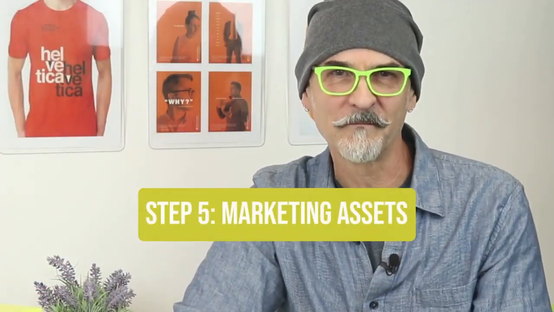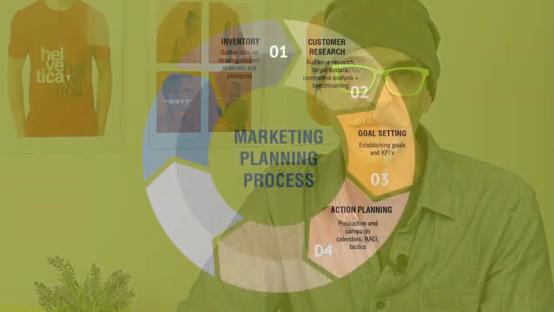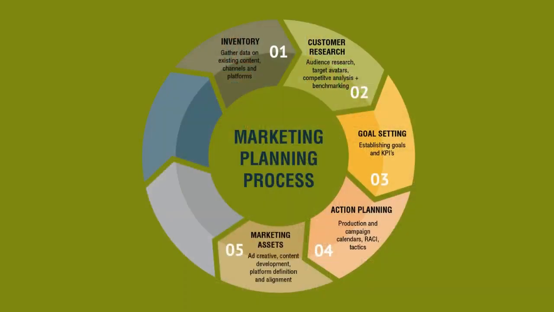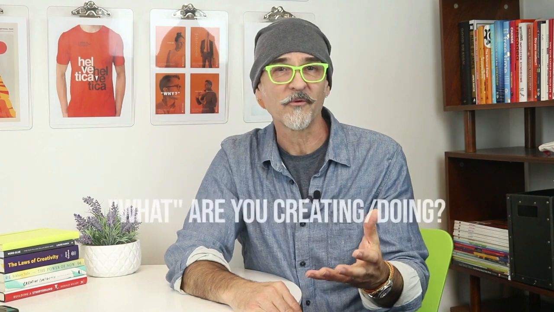Now, number 5 is marketing assets and content. This is the what and the where of your marketing plan. What are you developing and where are you publishing it? Let's talk about the what a little bit. The what might take the form of ad creative work or promotions.